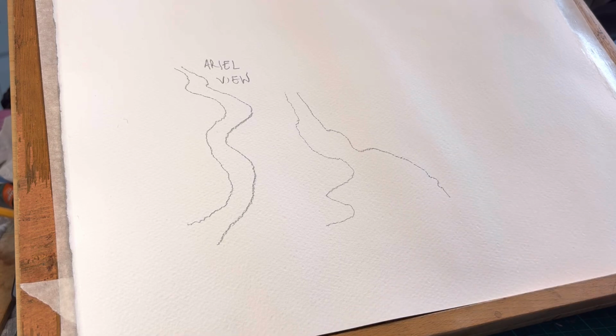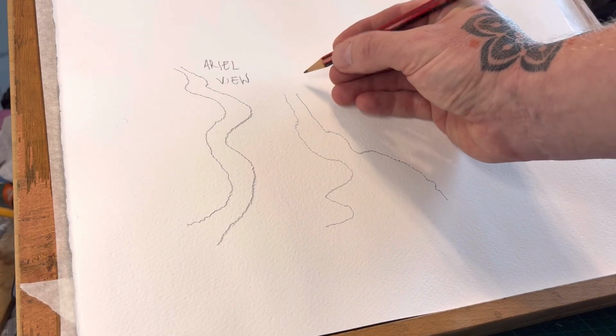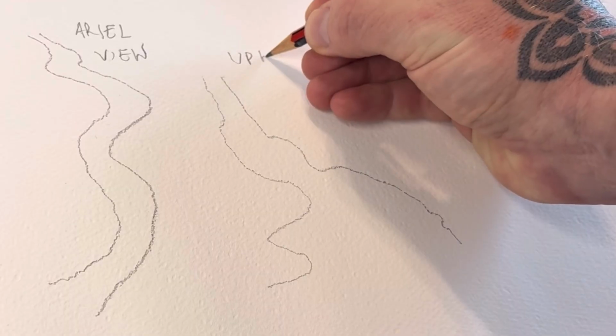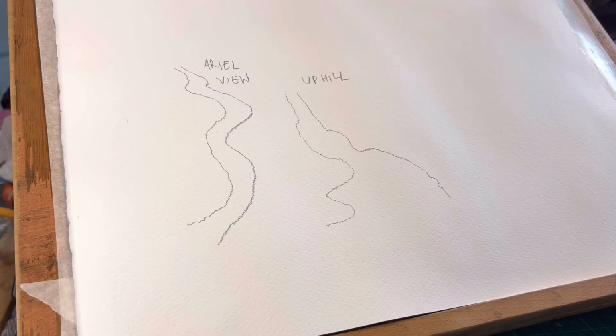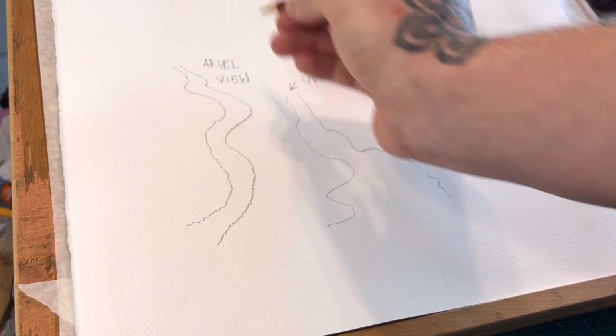And the second one, pay attention to the top part of the river: the lines don't meet, they don't go narrower, and that would translate as being uphill, so that example is wrong as well.